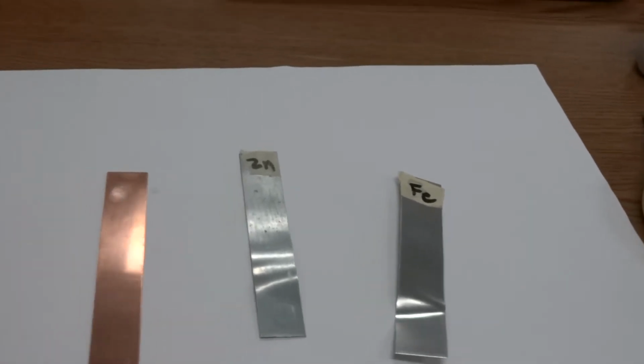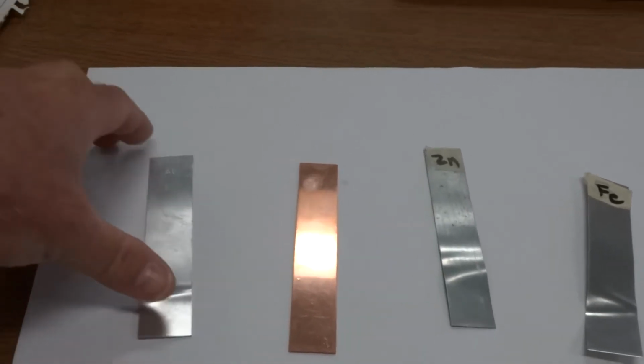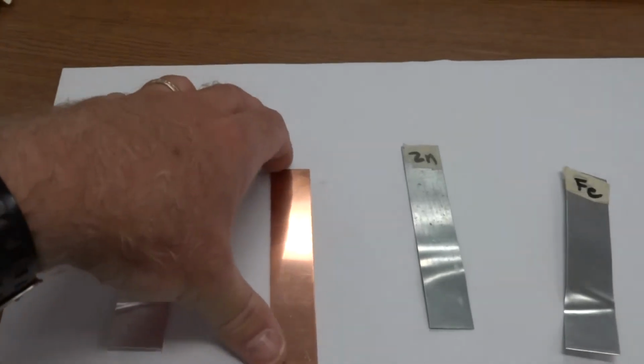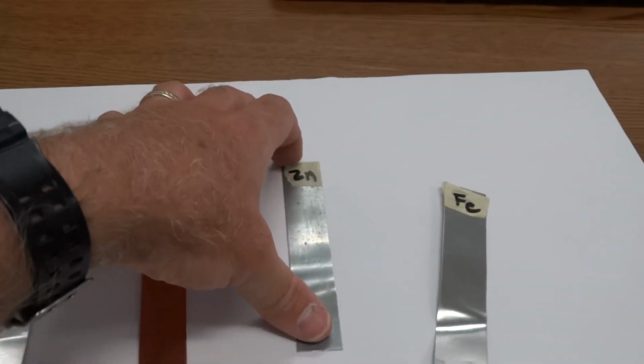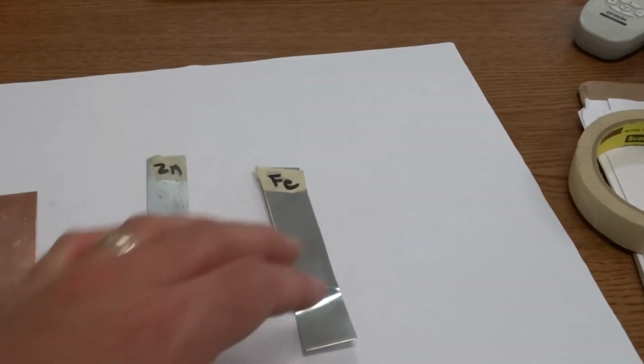So there we are. Aluminum has malleability, copper does not, zinc has malleability, and iron has malleability.